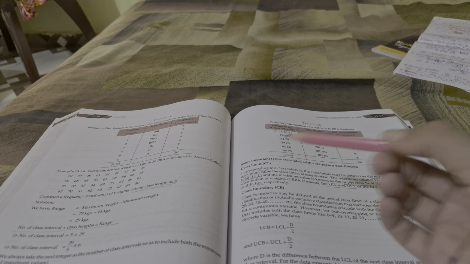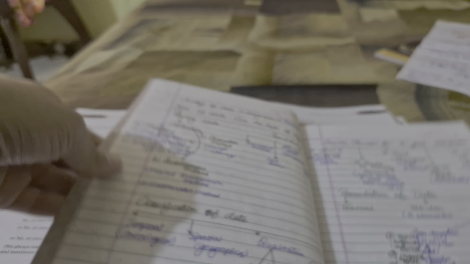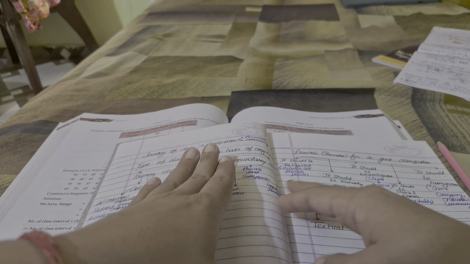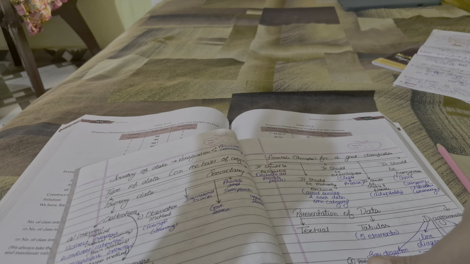Okay, nice. Class boundary. Class boundaries may be defined as the actual class limits of a class interval for overlapping classification or mutually exclusive classification. Now over here, could you say that it is exhaustive or exclusive? This is not mutually exclusive, this is exhaustive. Okay, what is exhaustive basically? Exhaustive means include all possible points. So I think it is exhaustive, because if it is mutually exclusive, it should avoid overlapping of each data. It should be exhaustive and mutually exclusive.